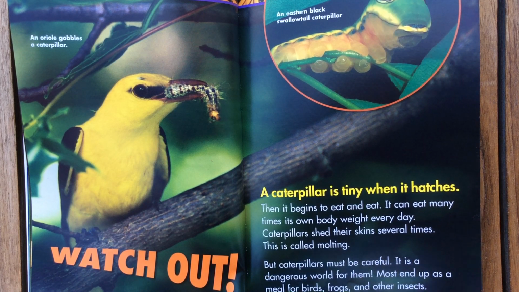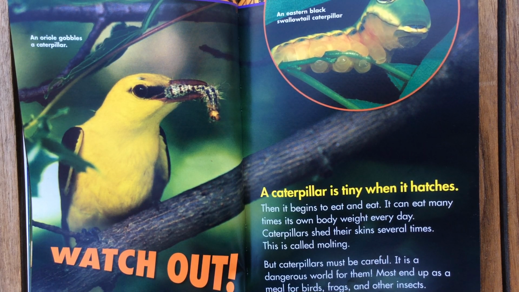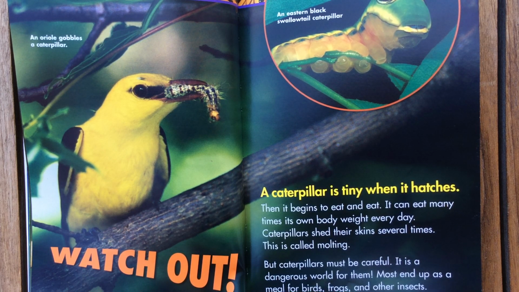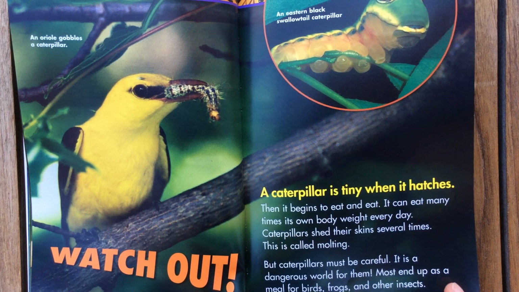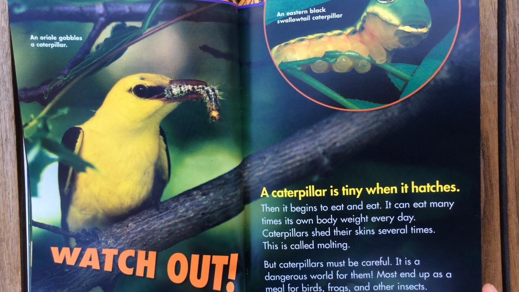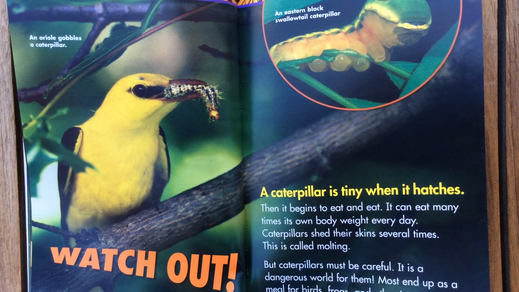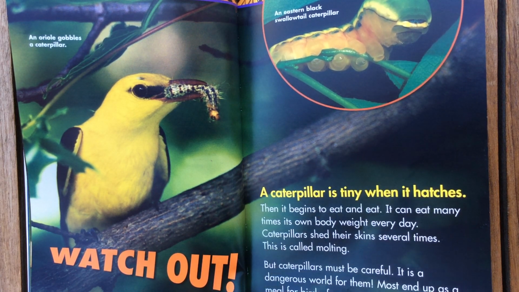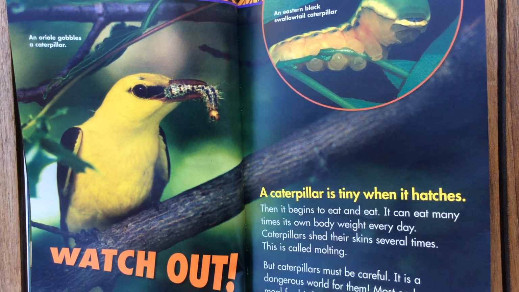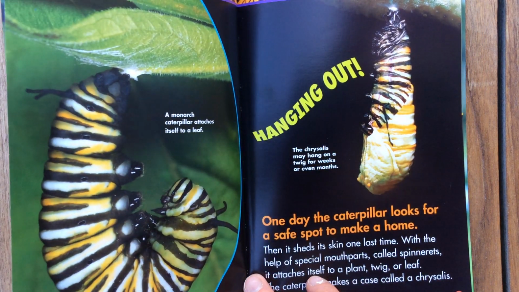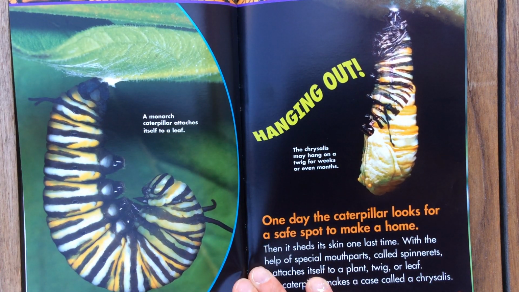But caterpillars must be careful. It is a dangerous world for them. Can you look at the picture and tell me why? You're right. Most end up as a meal for a bug, frogs, or other insects. That would be part of the food chain we talked about. That caterpillar is getting eaten by that bird. Well, because of the food chain. That bird needs to eat.